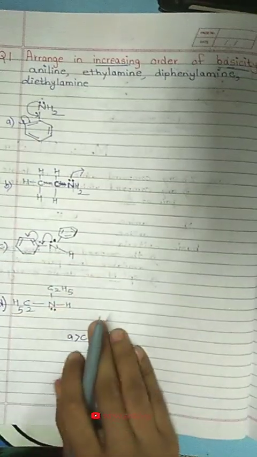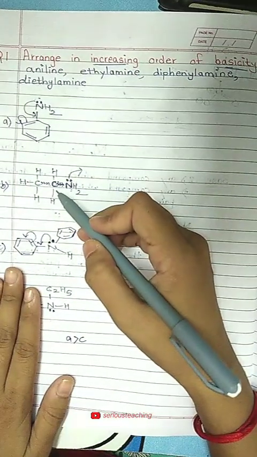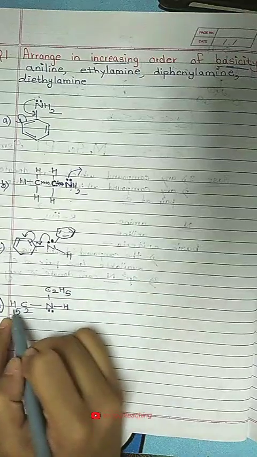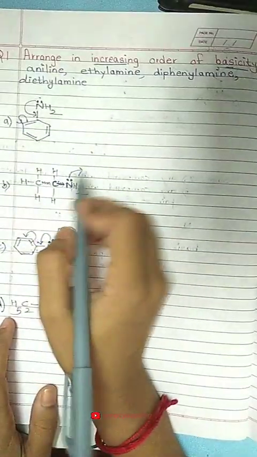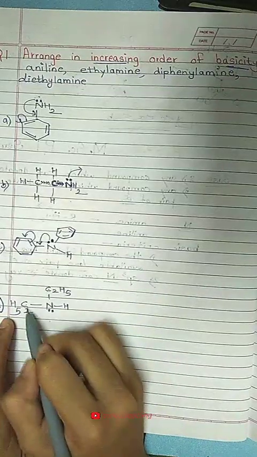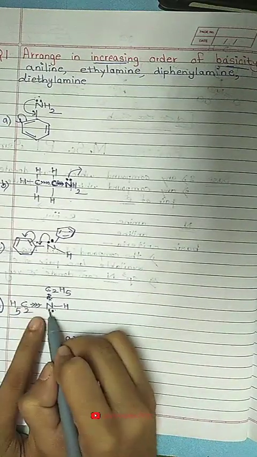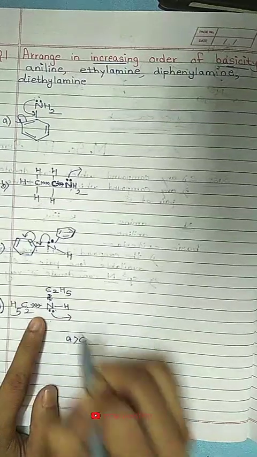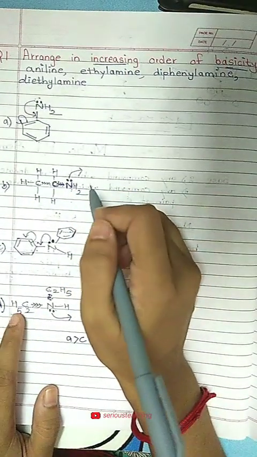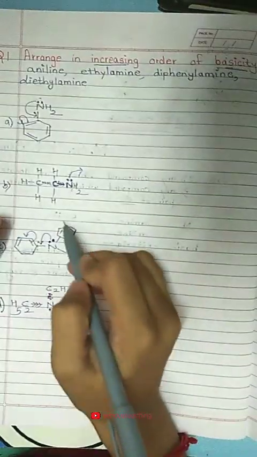If we see only this structure, then it is similar to this. And in this way, there are two rings. Here two carbons are there. Similarly, here two carbons are there. Overall, if we compare these carbons, here the inductive effect is more. Means here also the lone pair of electrons is available for donation. Here also the lone pair of electrons is available for donation. But what is the point of difference? Only A and C. In A and C, phenyl rings are there.